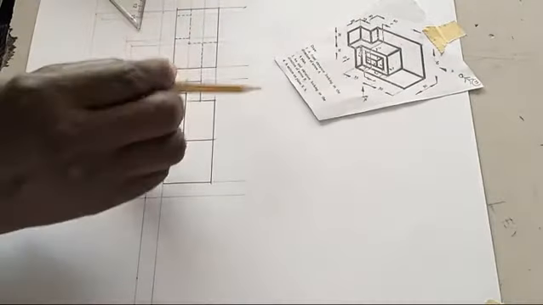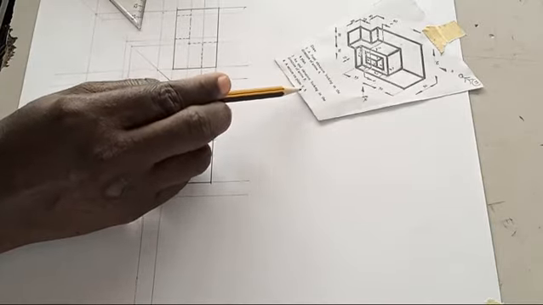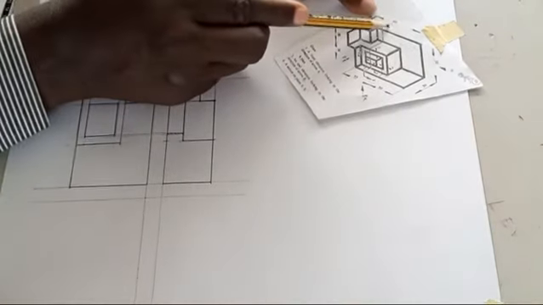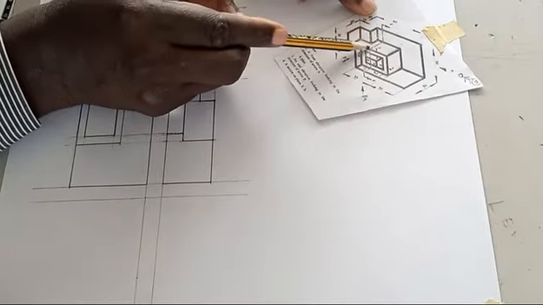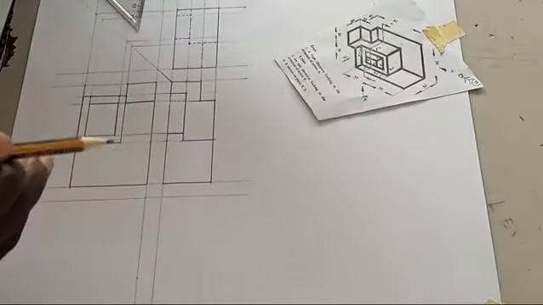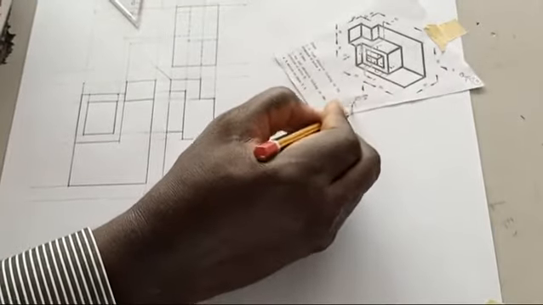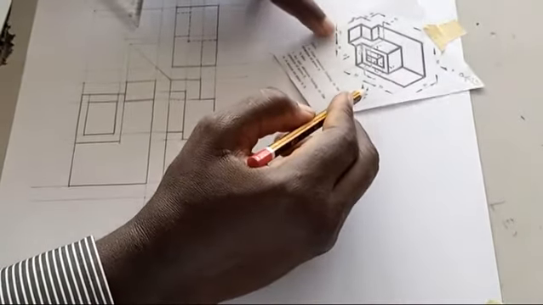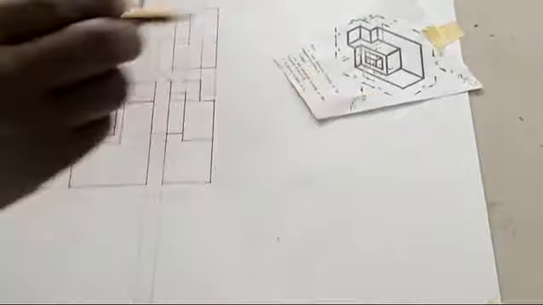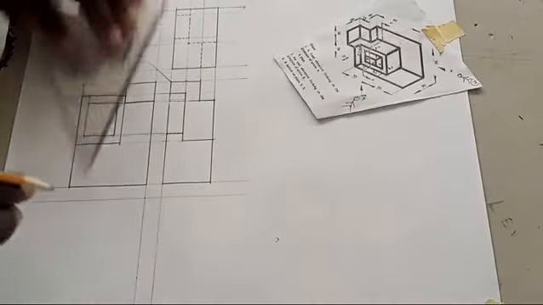Now the final question is the section on plane XX. You can see our plane XX cutting go like this way, this way, this way, and facing the other side. That means viewing from the left of the front elevation. This is the front elevation. You are here. This side will be by your left. You are viewing from this side. So if you are viewing from the left, you draw to the right. That means it will be on the right of the front elevation.